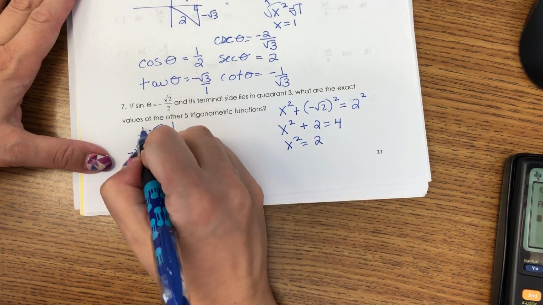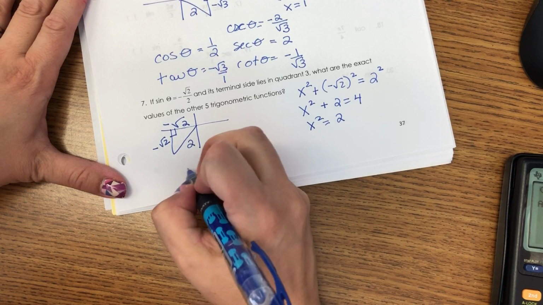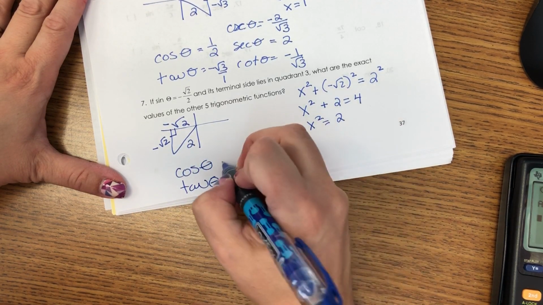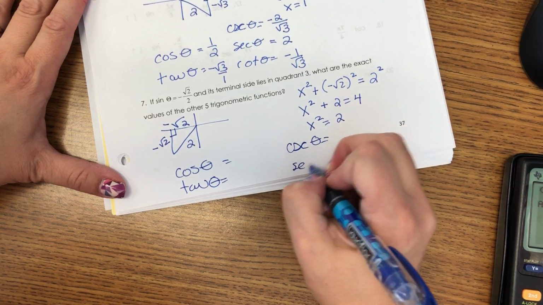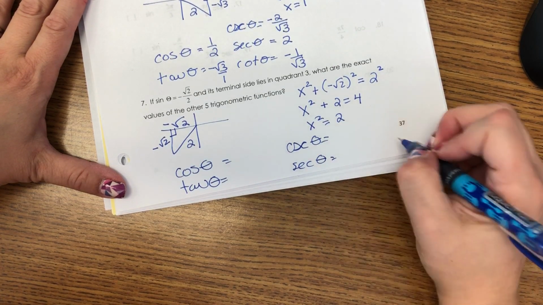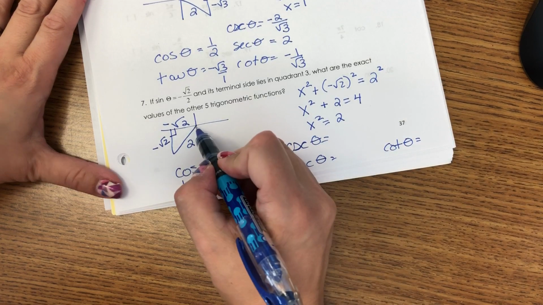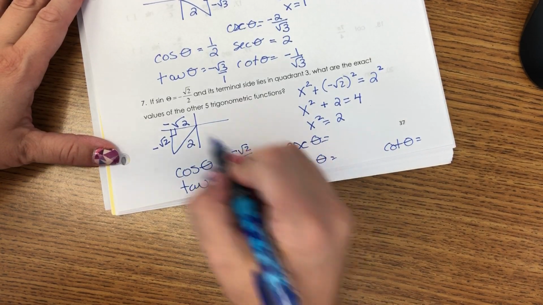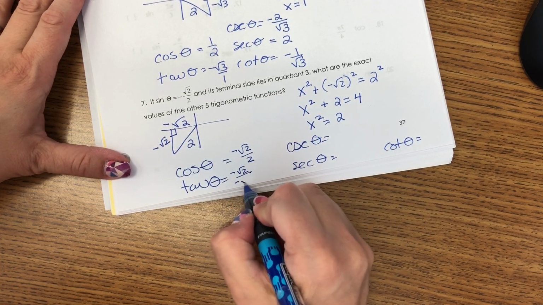That is the square root of 2, but it's to the left, so we've got negative. Sine, cosine, tangent, cosecant, secant, and cotangent. Okay, cosine, adjacent over hypotenuse. Tangent, opposite over adjacent. Ooh, negative root 2 over negative root 2.